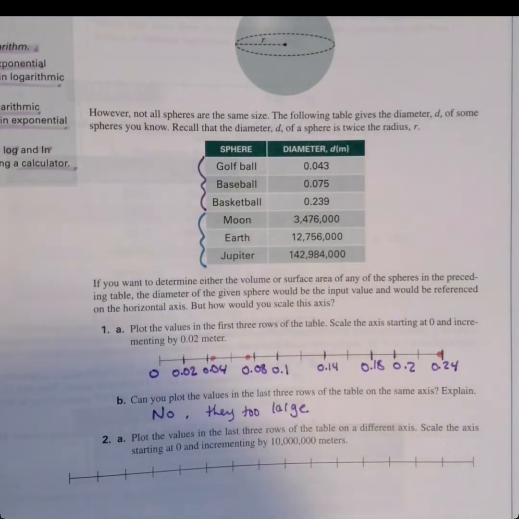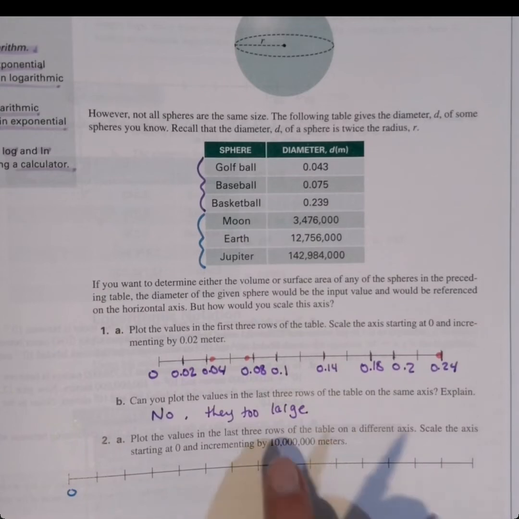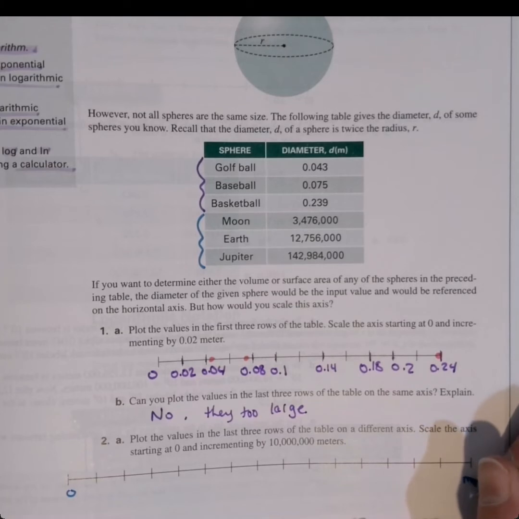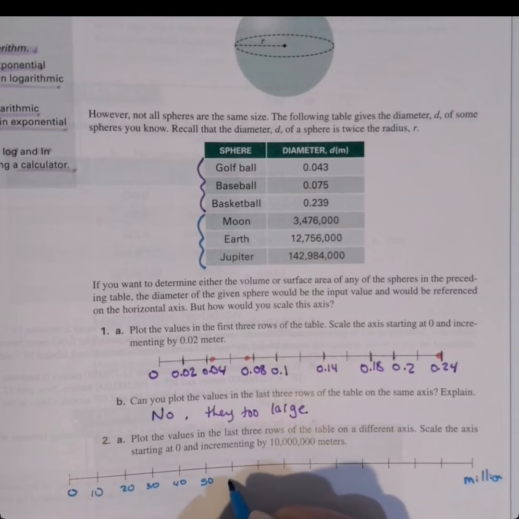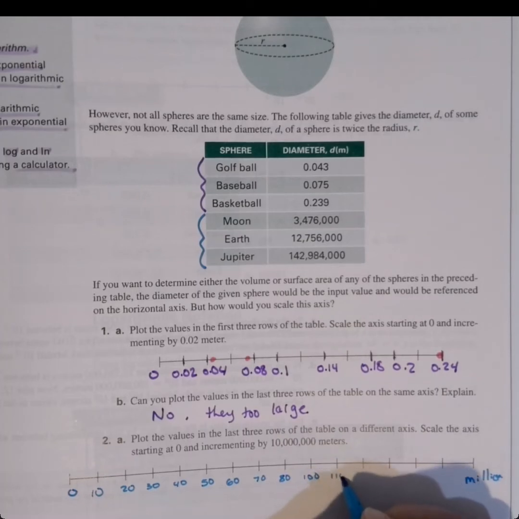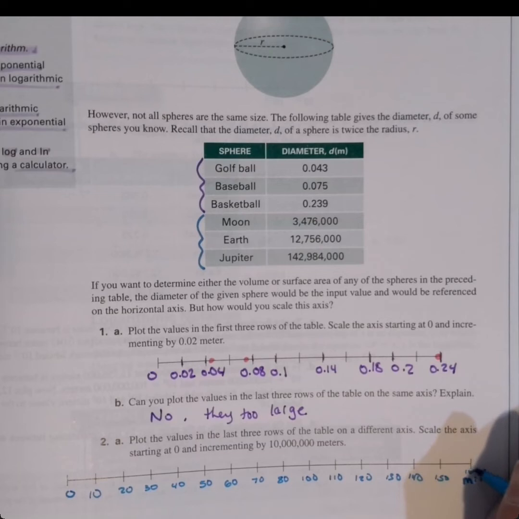Now we're going to plot on the bottom of our page here the moon, the earth, Jupiter, and so on. So we're going to start our scale again at 0, and we're going to increment by 10 million meters. I'm going to let my units here be millions, so I can just write 10 million, 20 million, 30 million, 40 million, 50 million, without having to write all the zeros, because that would be a pain. This is going to be 100 million, 110 million, and so on. And this last one is going to be 160 million.